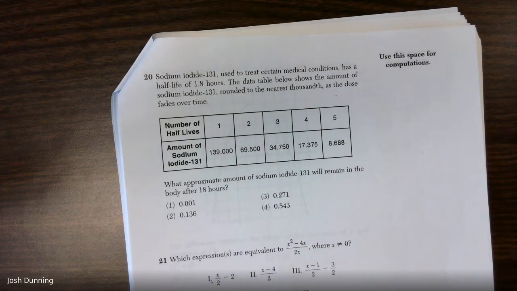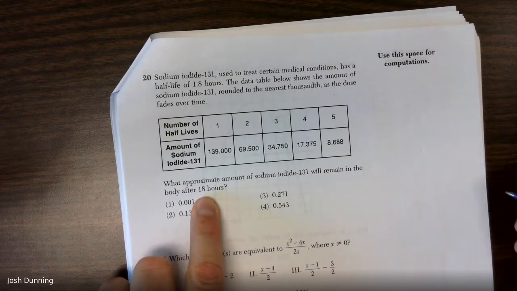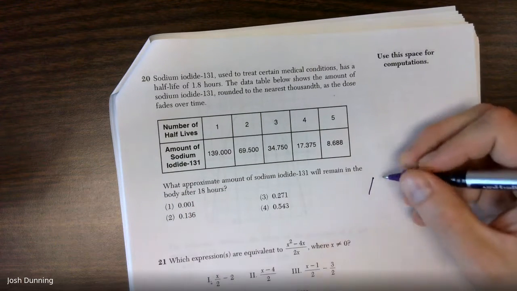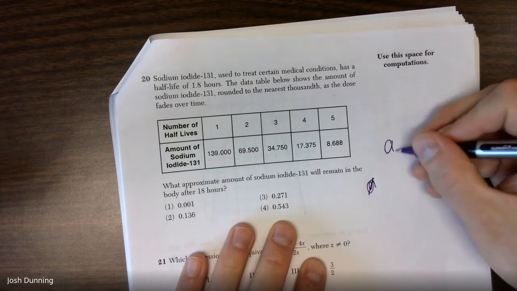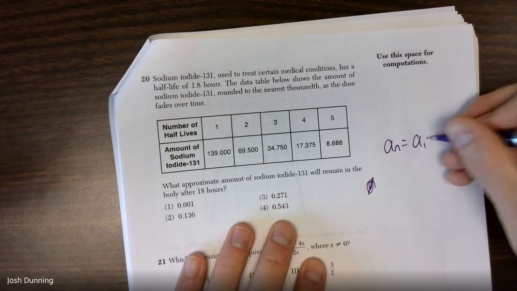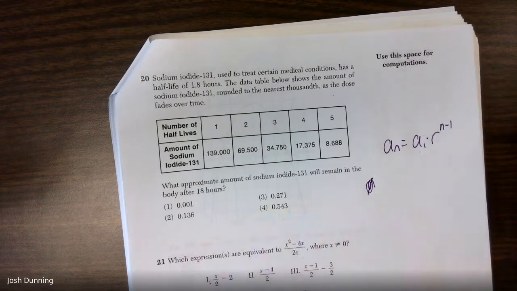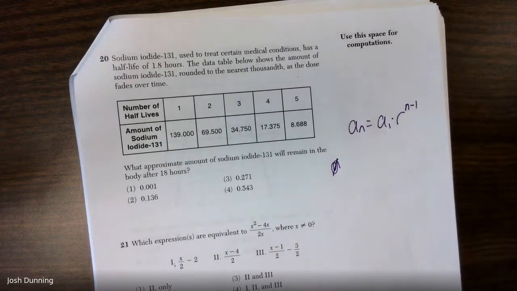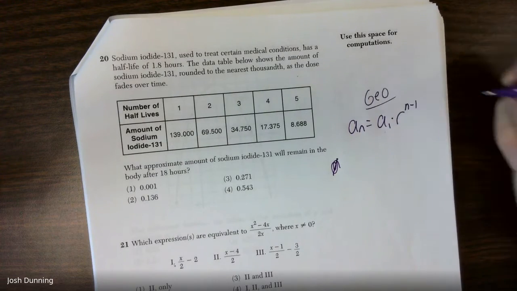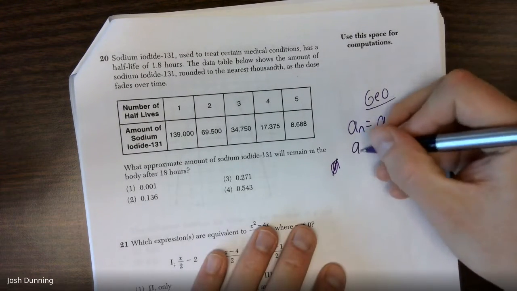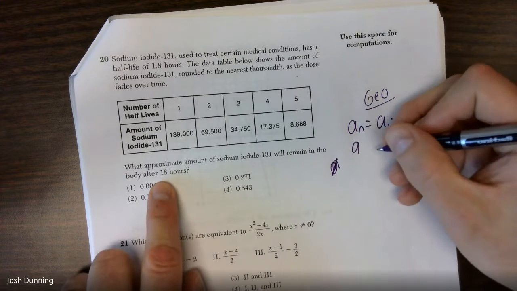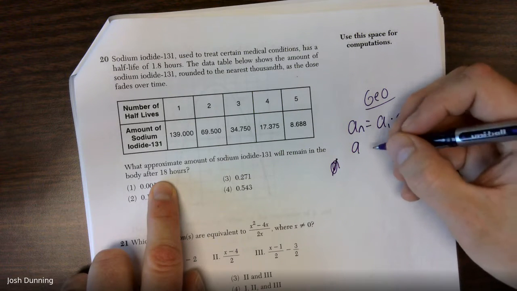So we want 18 hours. And we have A_n equals A_1 times r to the n minus 1 power. That's the formula from the formula sheet for geometric. We want the 18th one.